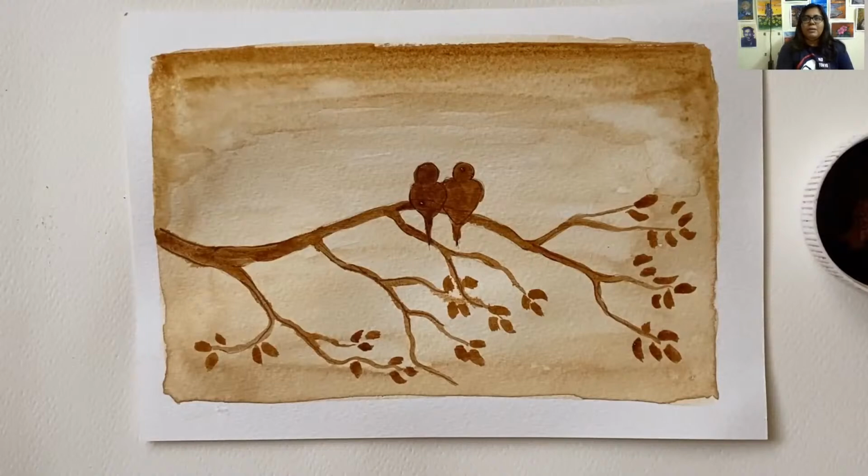And along with that, what else did you learn? You learned how to fade away the watermarks with the help of water and coffee. Okay, same techniques you can apply when you're using watercolors also.